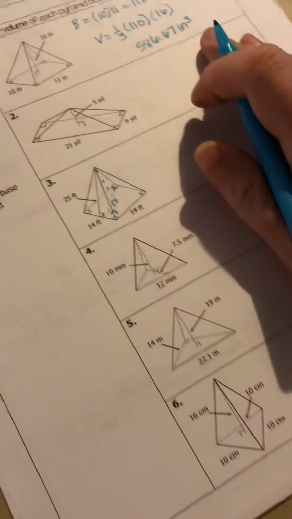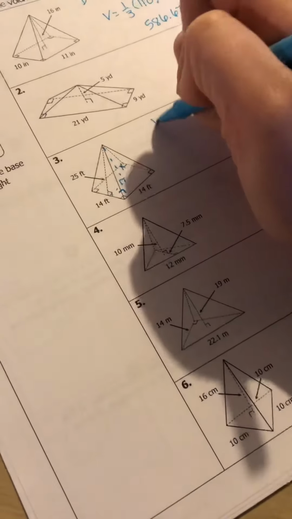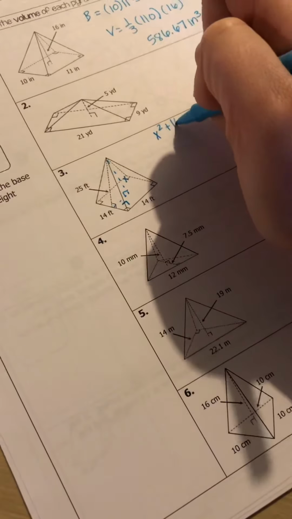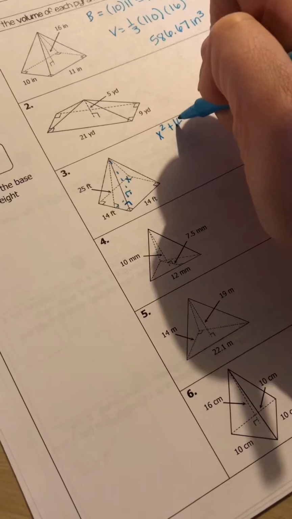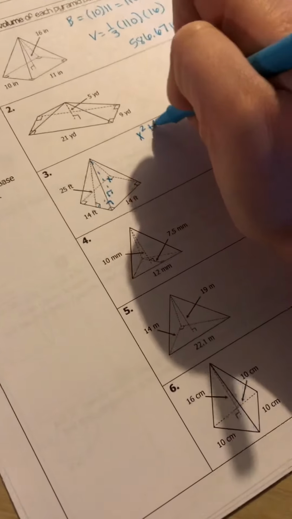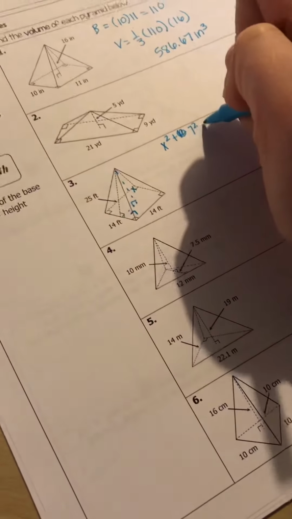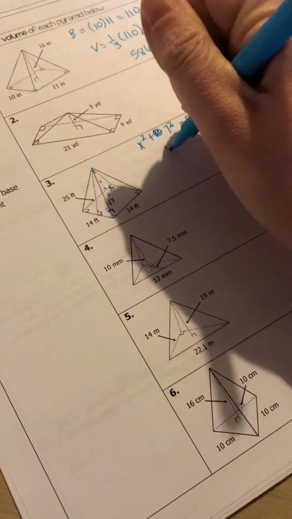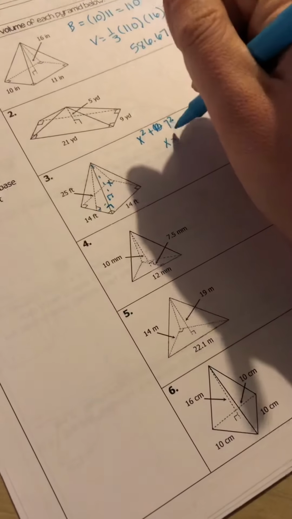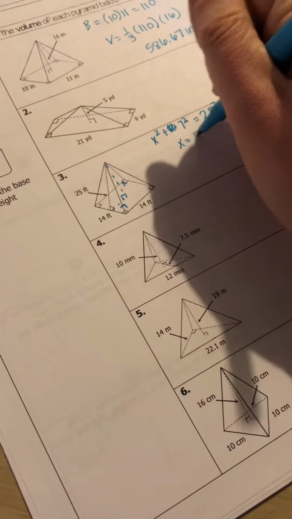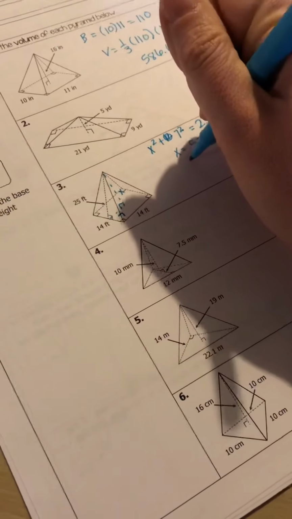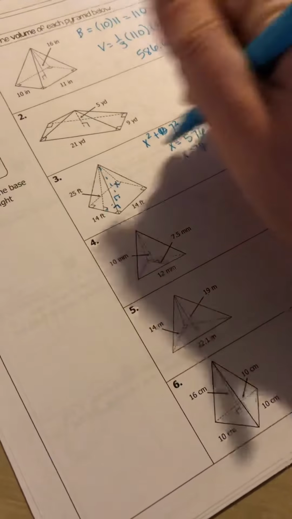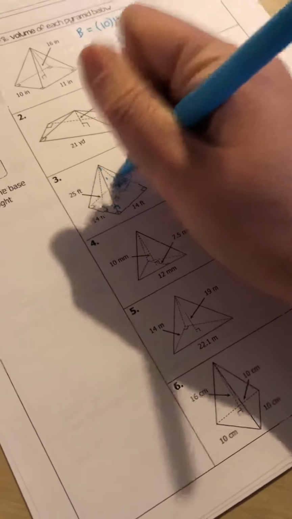So we'll go x squared plus 7 squared equals 25 squared. And so x squared, we'll subtract that over. I'm just saving some steps here. X is going to equal 24. So my height is 24 then. Okay, so you'll need that.